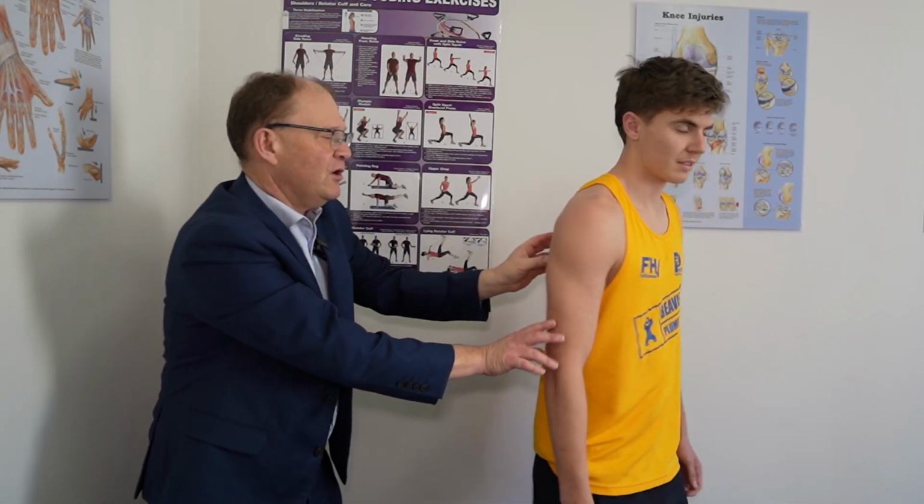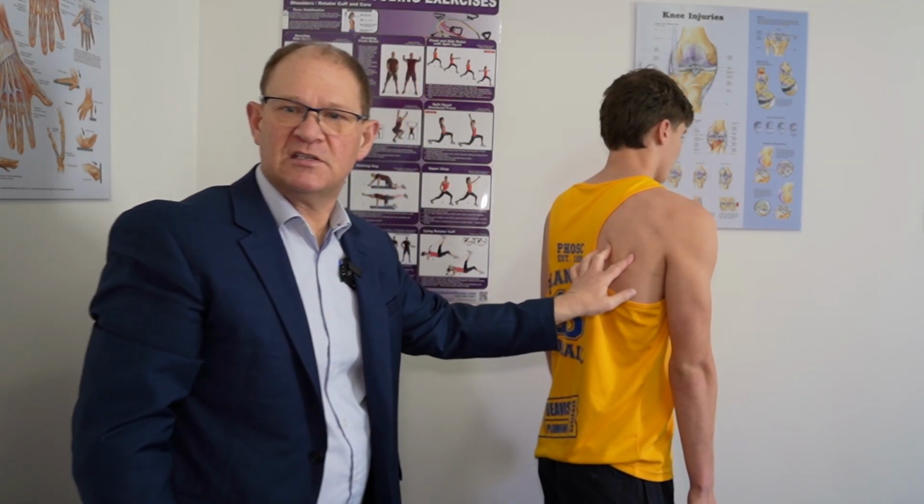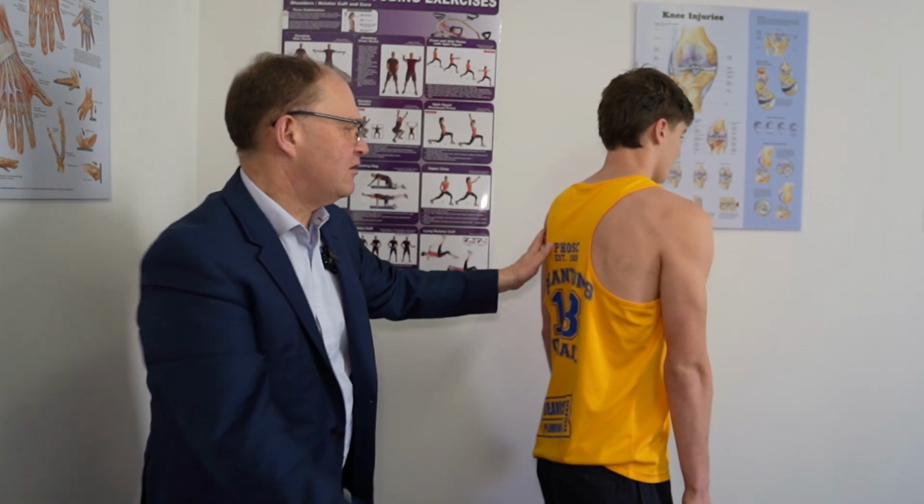And I'll just turn around for a second, Aidan. I'm putting my hand on the angle of the scapula now. You feel the angle of the scapula, it's just in this area, just here. You can actually feel the scapula subcutaneously. Turn around and face the camera.